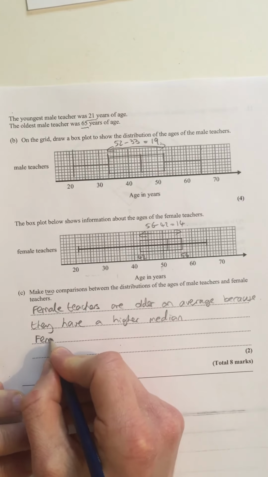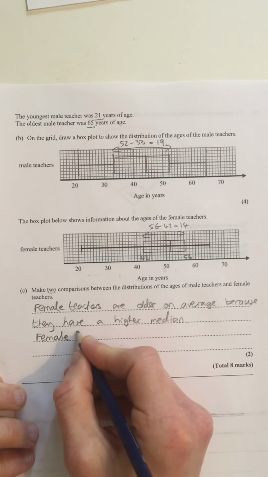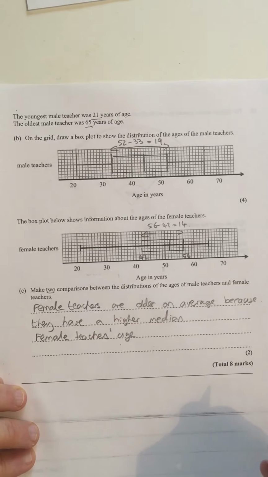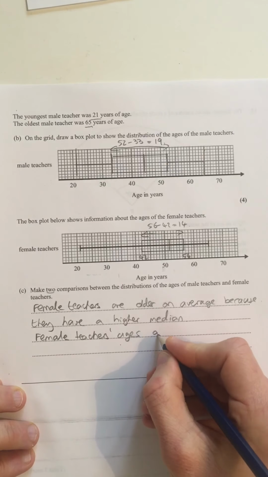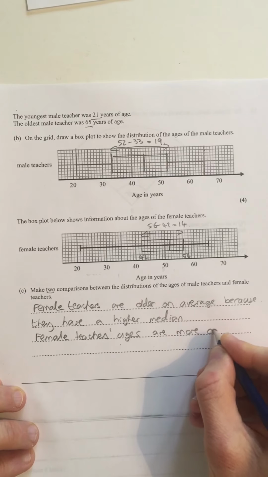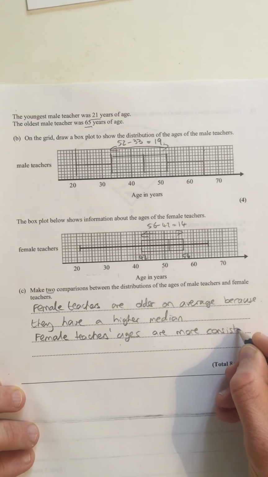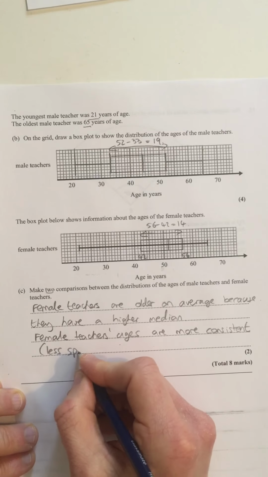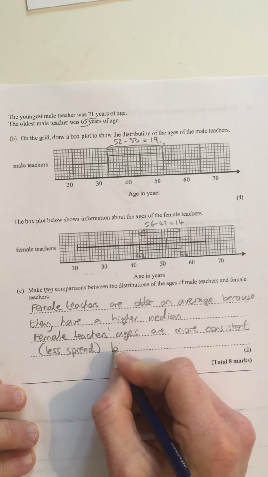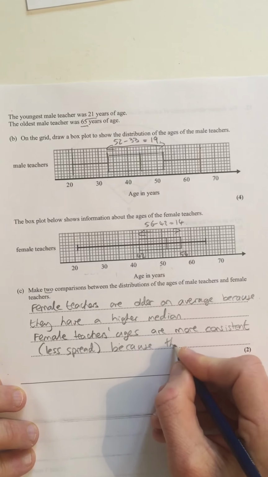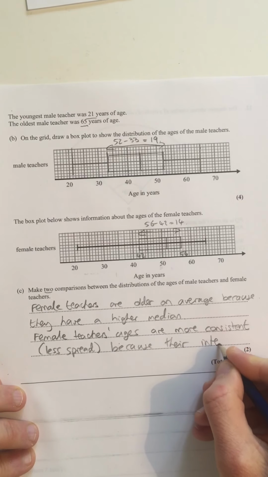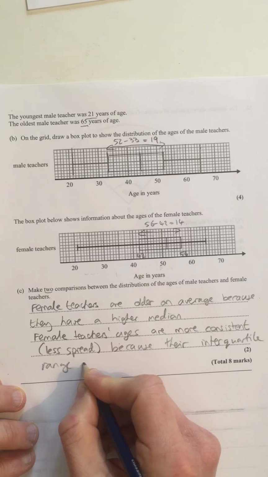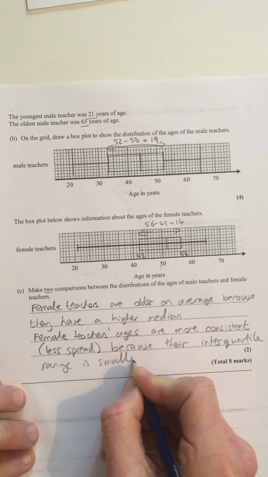So to write that as a sentence, we say the female teachers' ages are more consistent. You could use the word less spread there if you'd prefer. So I'll put in brackets less spread, because their interquartile range is smaller. And there we go.